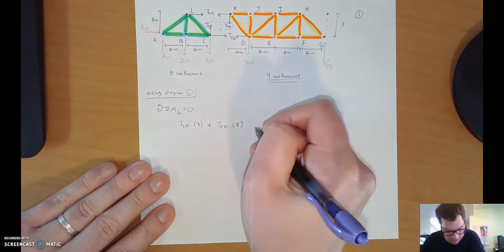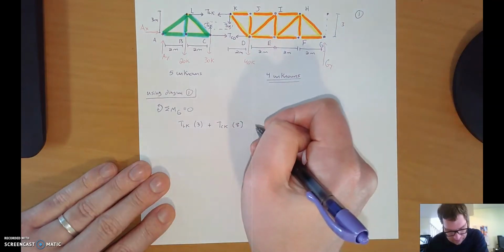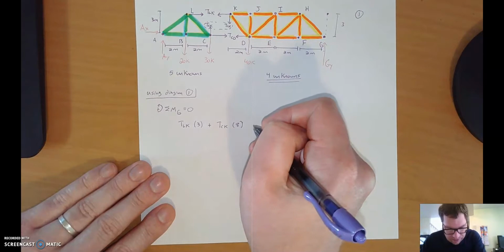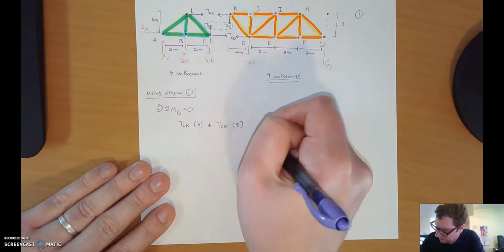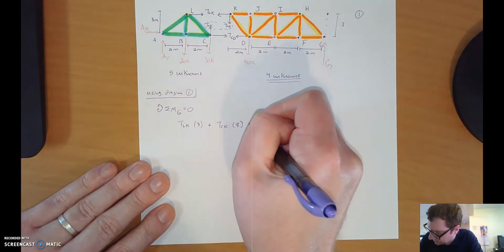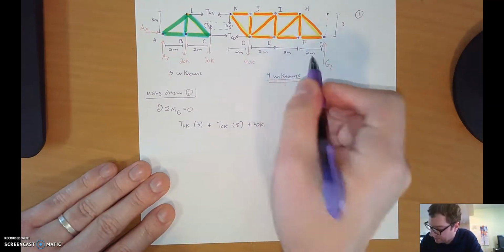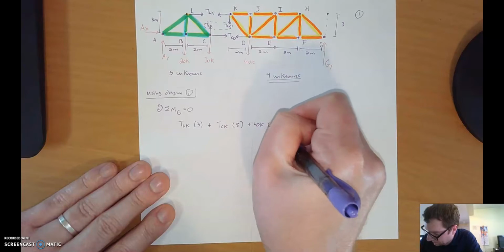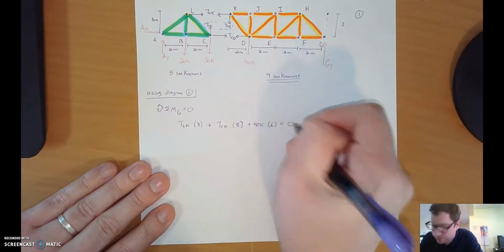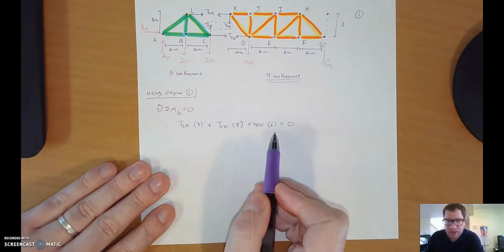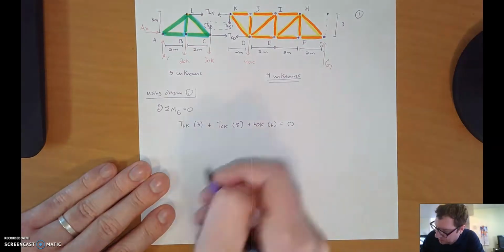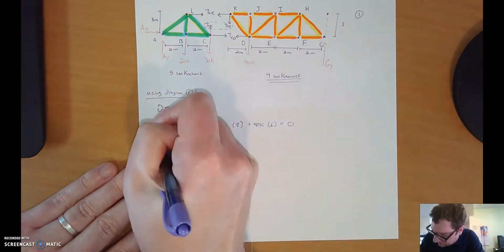And then we're going to do the 40,000. So plus 40K, that's going to act 2, 4, 6 away, and that'll all be equal to 0. So gy doesn't show up, but this is equation 1.